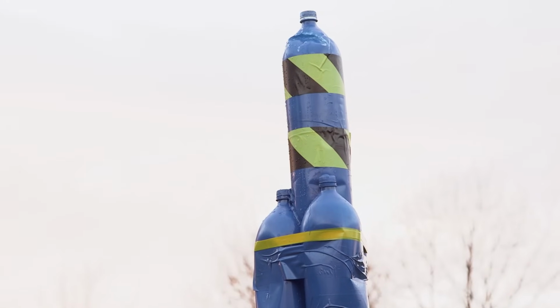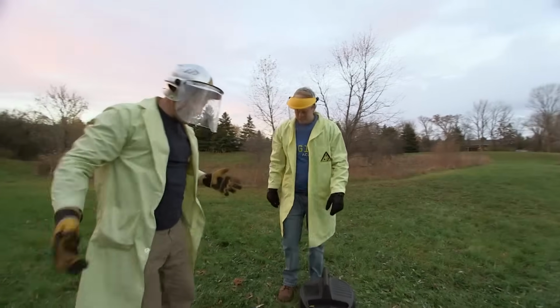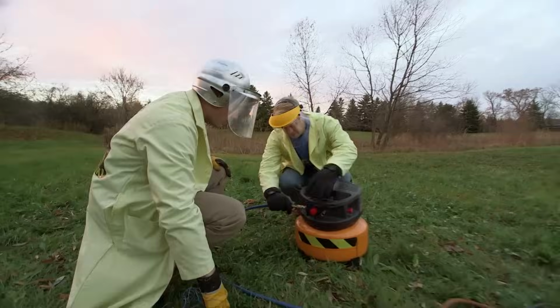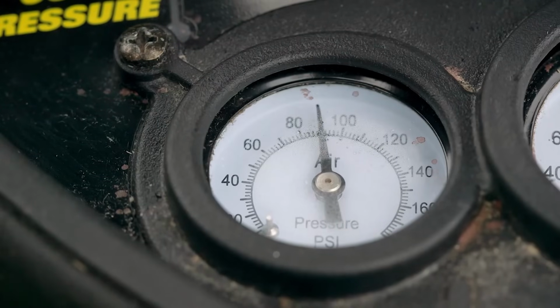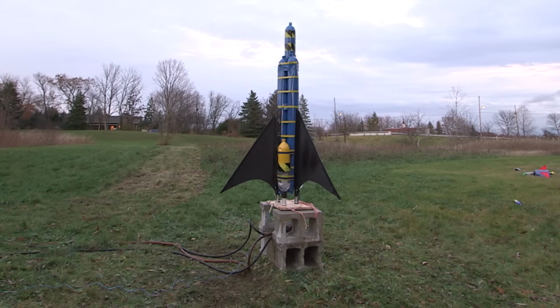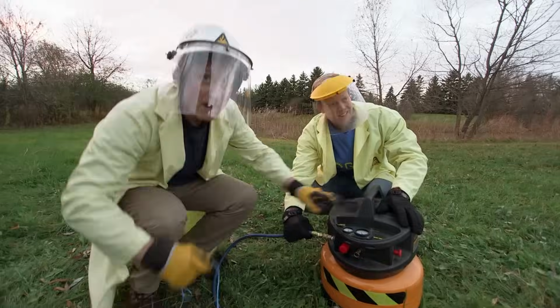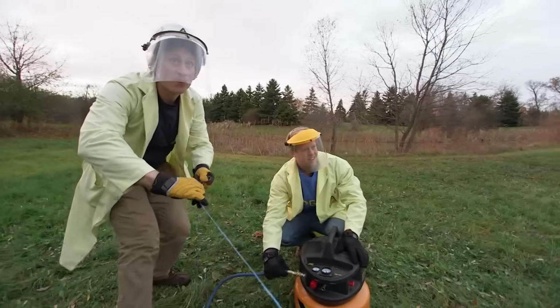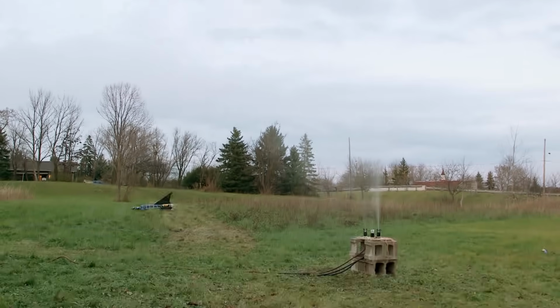Giant rocket! You ready? I'm ready. Okay, blast shields down. Connecting hose. Dialing up pressure. Pressure is rising. It's bubbling. 100 PSI. Okay, stand by to fire. 3, 2, 1. Whoa! Woo!